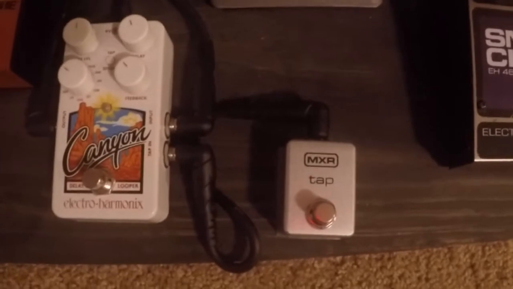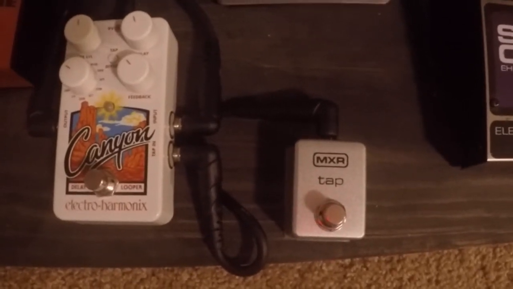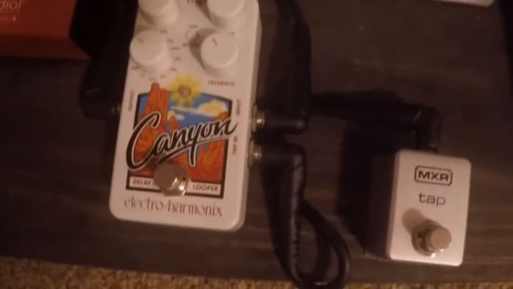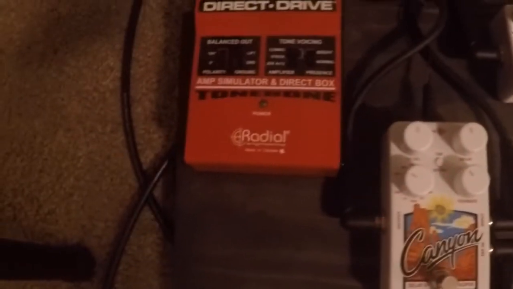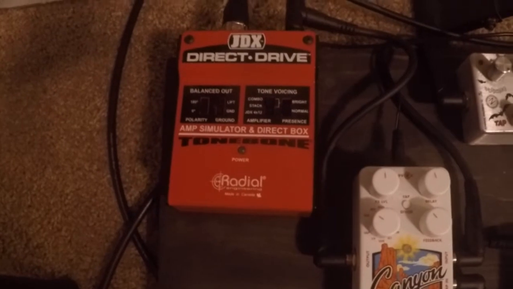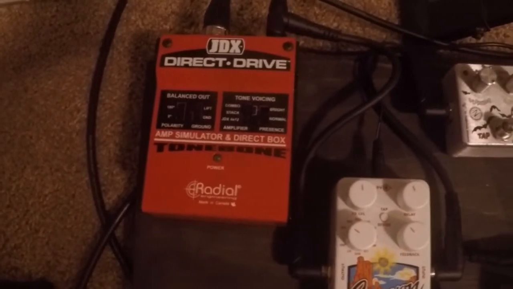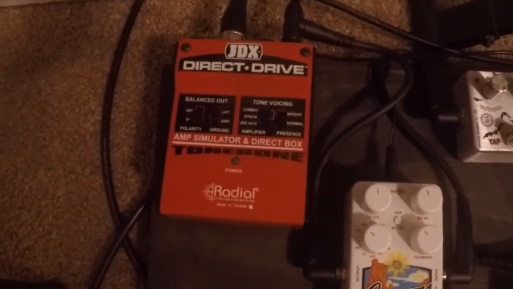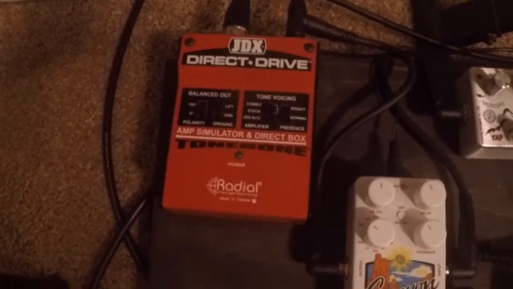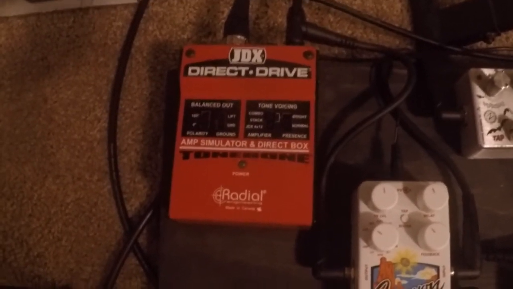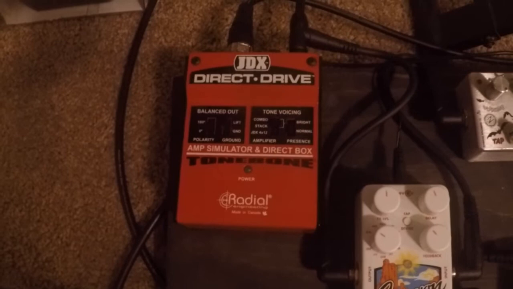Also the Canyon Echo delay pedal with the MXR tap. Then out of that, I'm running into a direct drive, the Radial JDX. I can't talk. But this thing is pretty cool because I go directly right into my interface. And it's kind of a cabinet amp sim.